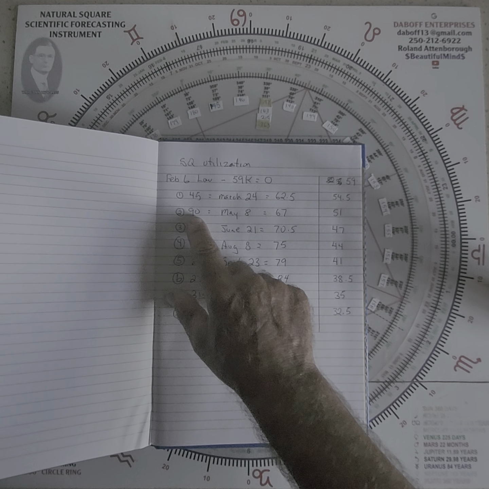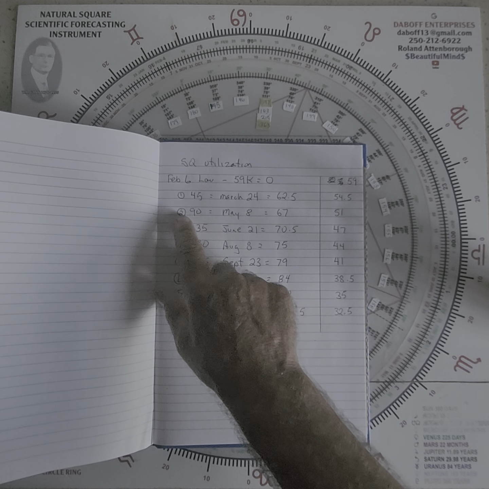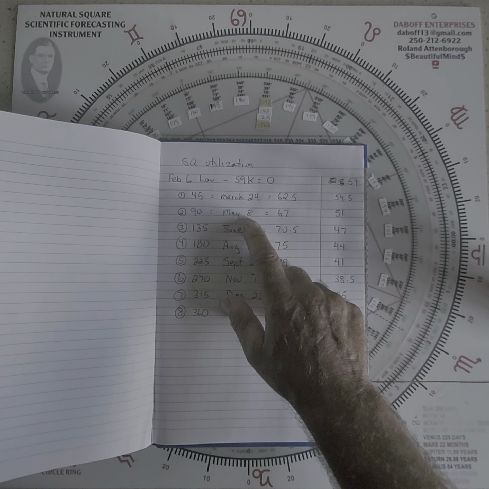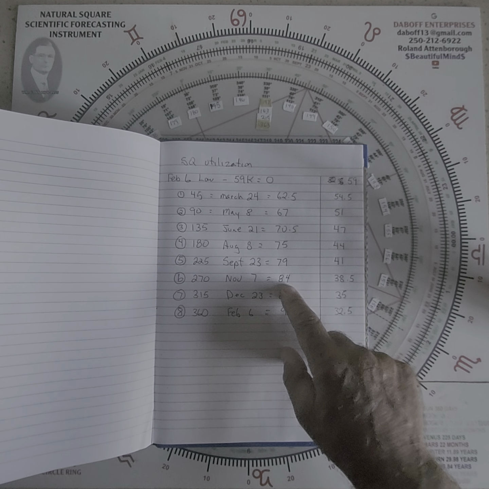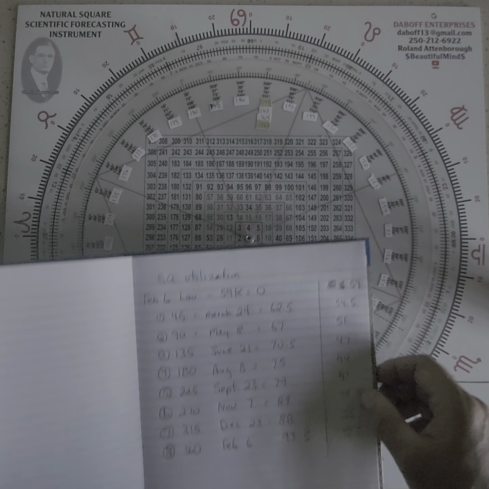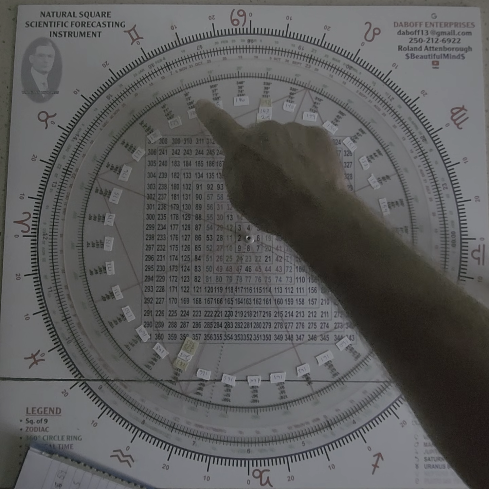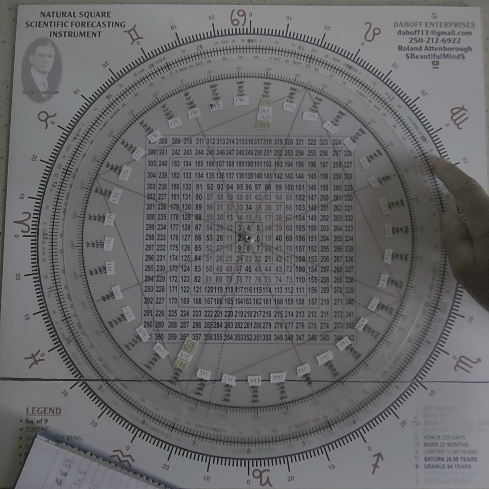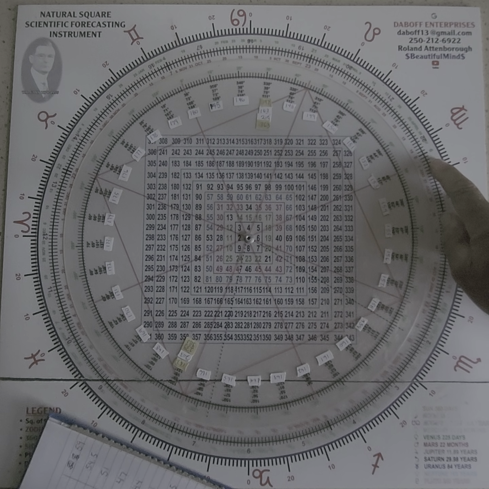Let's take a look at another observation as we move ahead in time, 90 degrees to May 8th. That's when we had our current top at 84. We'll discuss that later on, but let's continue to have a look at this. 90 degrees brings us to May 7th and May 8th.